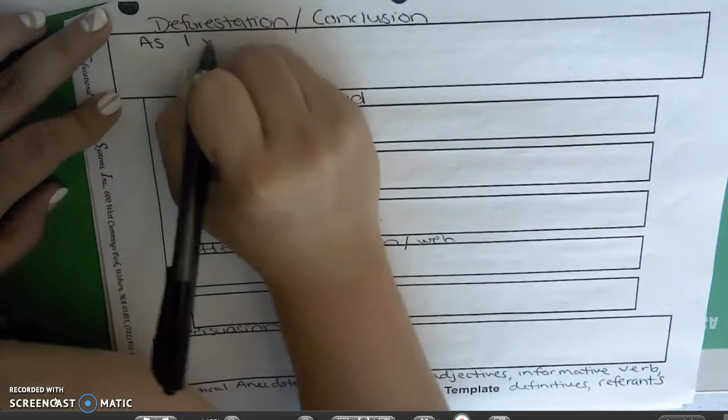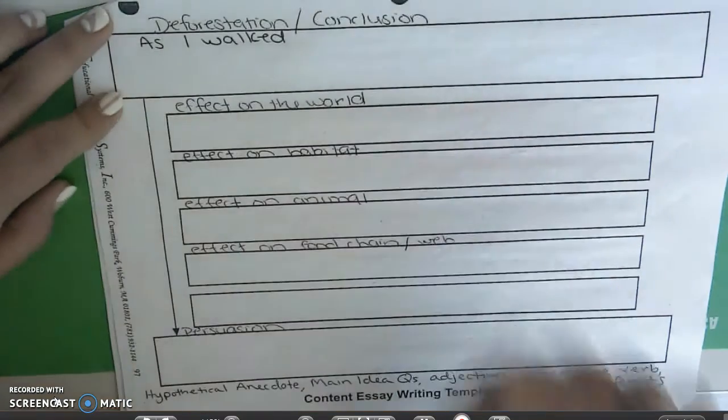As I walked, we could also use a word reference and use the word strolled.